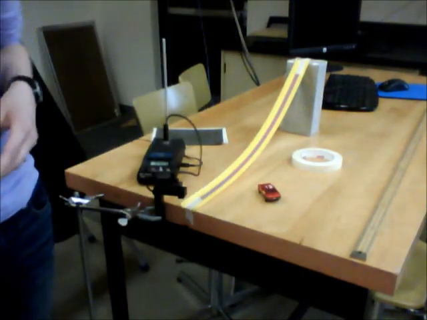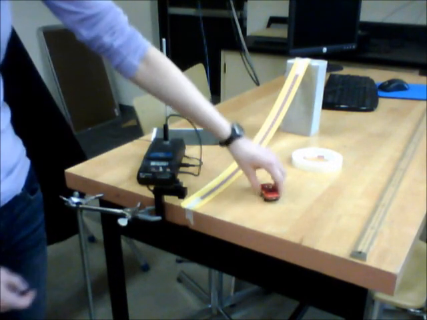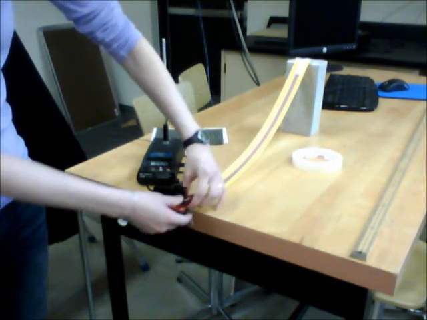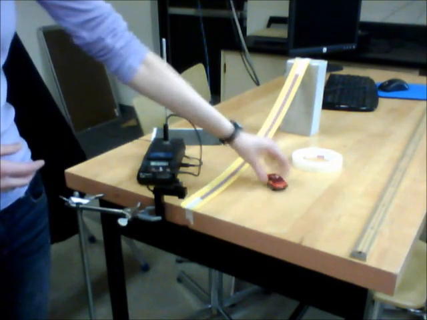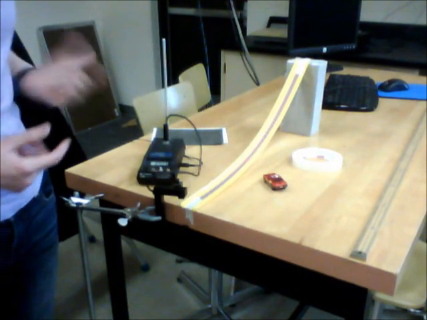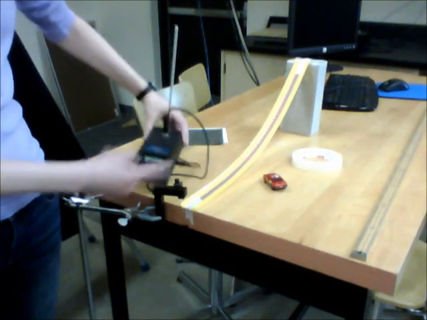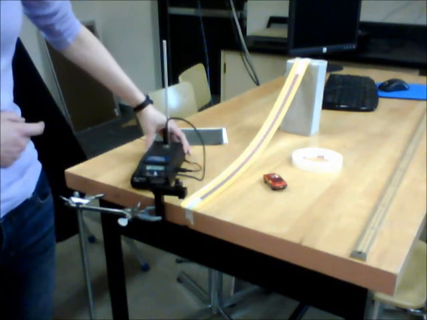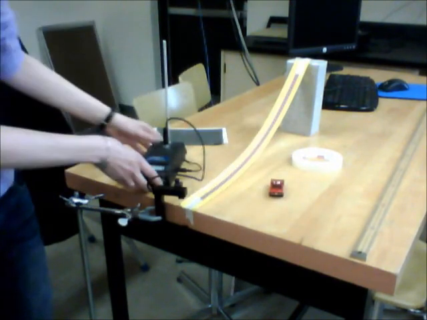What's that? Well, here at the end of the track, we've positioned another photo gate. This is oriented in such a way that when the car goes through it, it blocks the photo gate. Now remember that a photo gate is just an infrared beam and a detector, so that allows a computer, or in our case a little measuring device, to measure how long it was blocked for. So we're going to measure how long the car blocks the photo gate beam for.